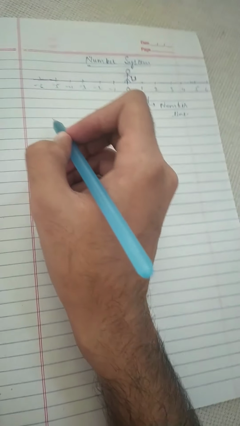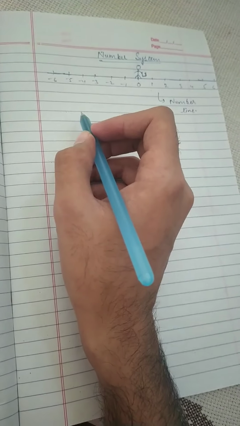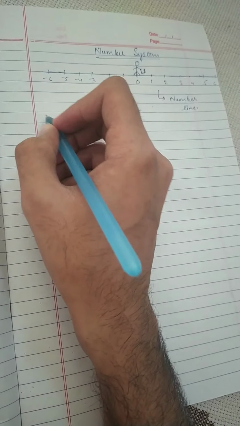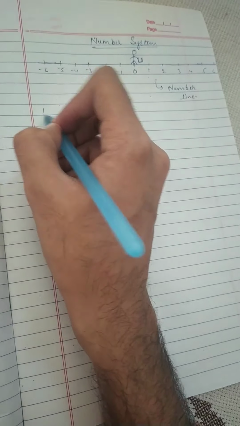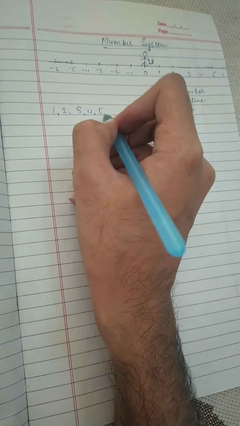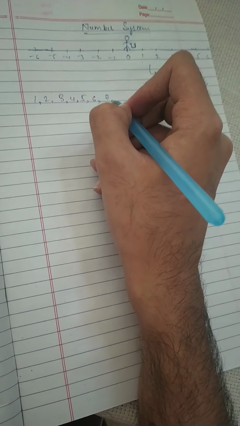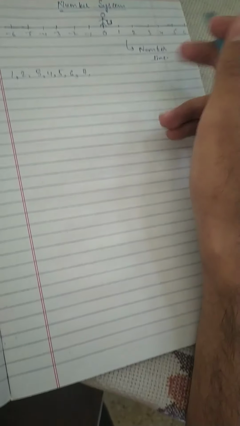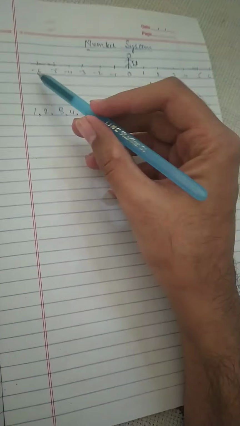Okay, so when you collect these numbers in your bag, what numbers will you get in your bag? That is the numbers like 1, 2, 3, 4, 5, 6, 7, and there are many positive numbers, as this is a number line.